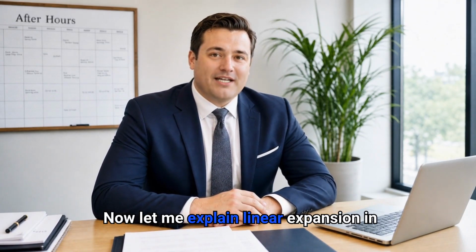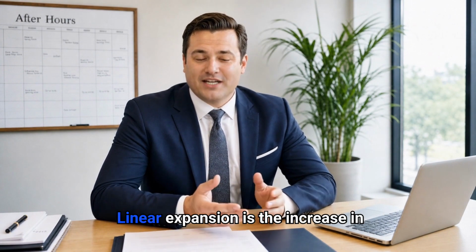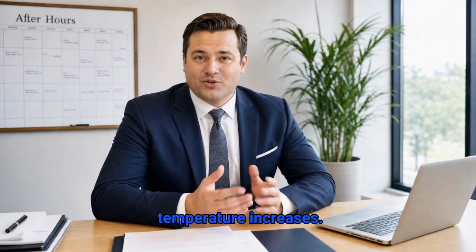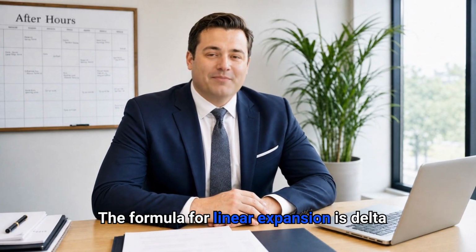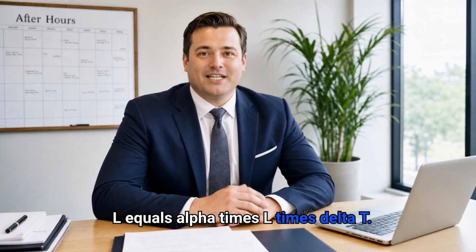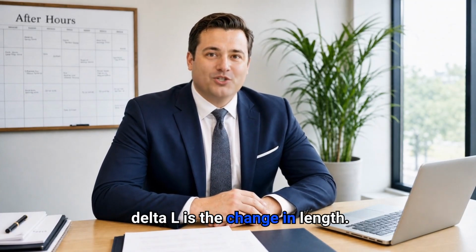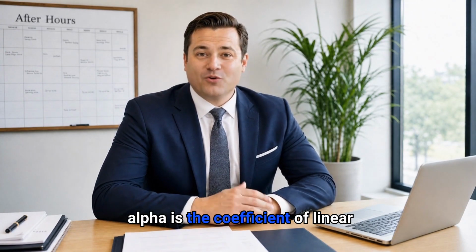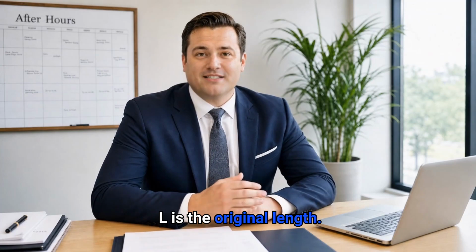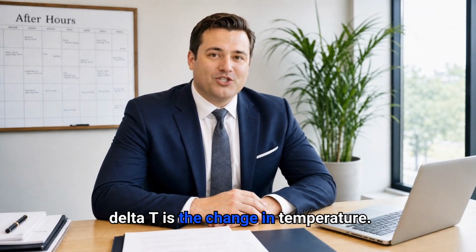Now, let me explain linear expansion in detail. Linear expansion is the increase in length of a substance when its temperature increases. The formula for linear expansion is delta L equals alpha times L times delta T. Delta L is the change in length. Alpha is the coefficient of linear expansion. L is the original length. Delta T is the change in temperature.